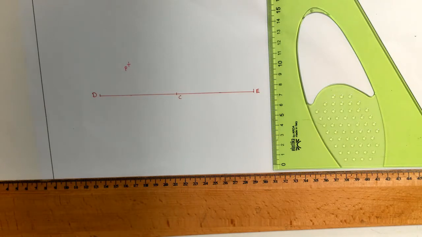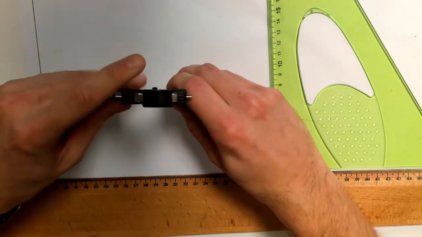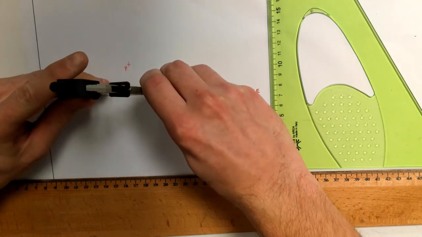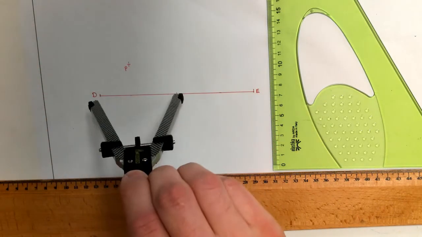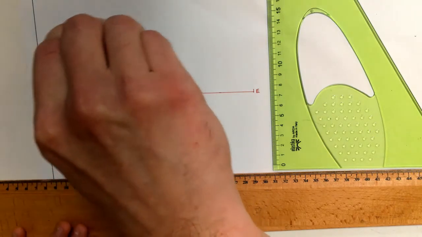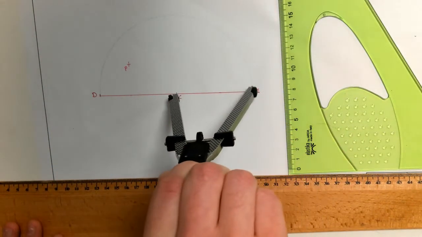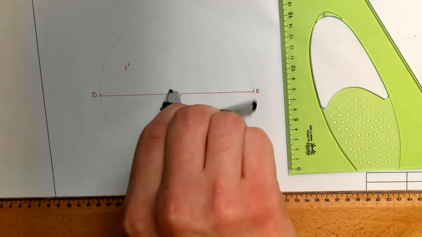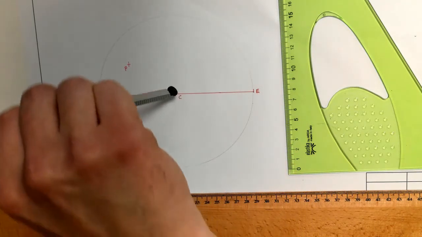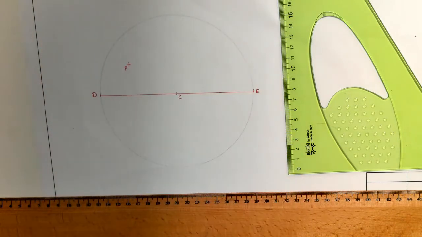Okay, to start off with, we're going to do what we would usually do with concentric circles. We're going to set up our major circle from point C all the way out to point D, use that as our radius, and draw in that bigger circle, that major circle. So we have the major circle drawn in.